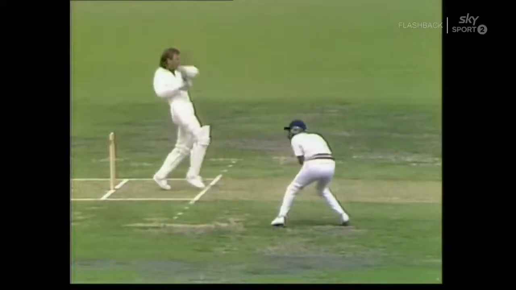Phillips hooking in the air. Yadav going back at mid-on, and he's under it. So the first wicket has fallen. Kapil Dev picking up Wayne Phillips with the bouncer. And that was a well-taken catch. It certainly was. Running back, Yadav there took it very easily.